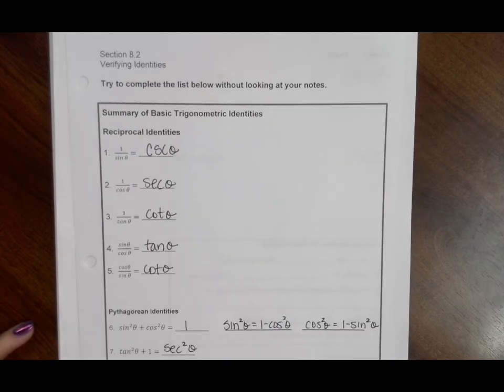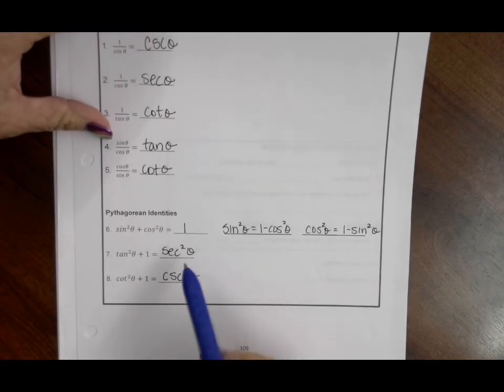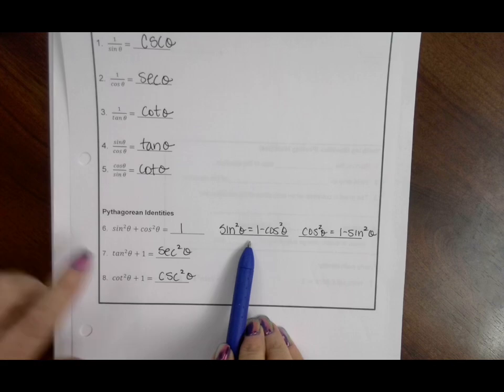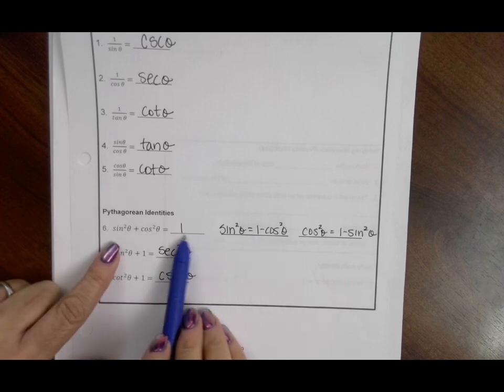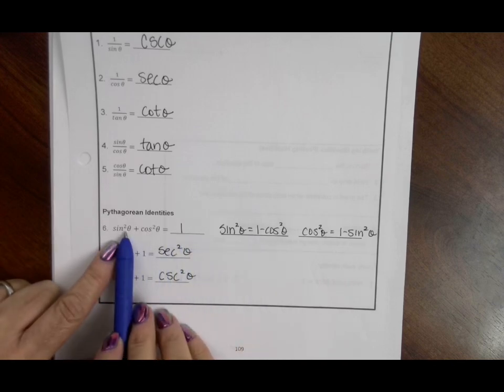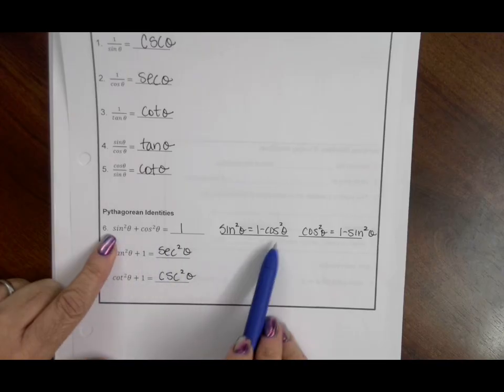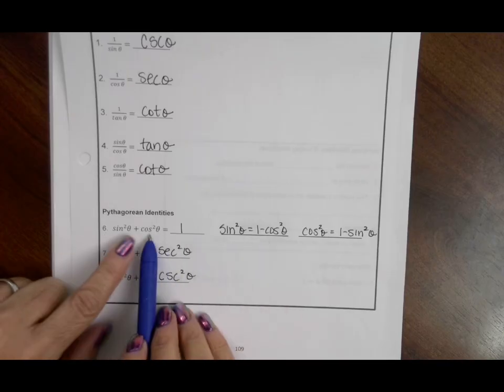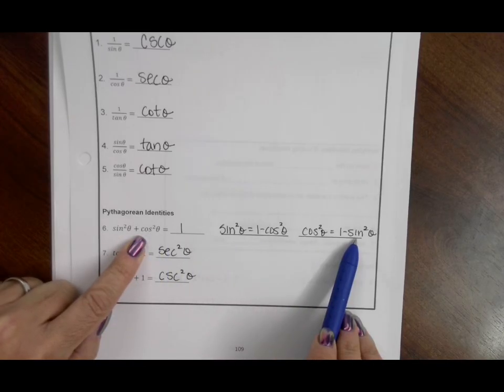All right, so first half, these are the reciprocal identities. We get to the Pythagorean IDs, and you might not have understood what goes on this line, but this is kind of what my thinking was. So sine squared plus cosine squared equals 1, and if I solve this for just sine, I move cosine to the other side, and if I solve this for just cosine, I move sine to the other side.